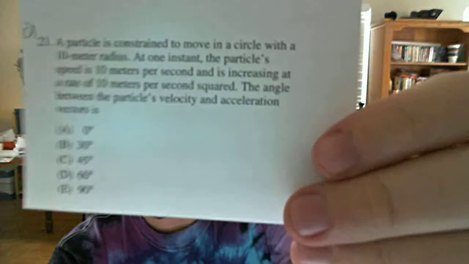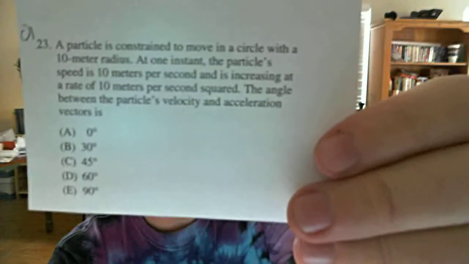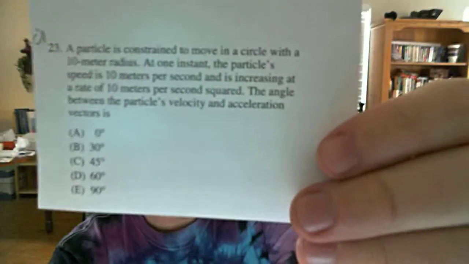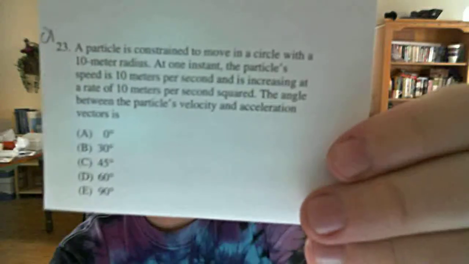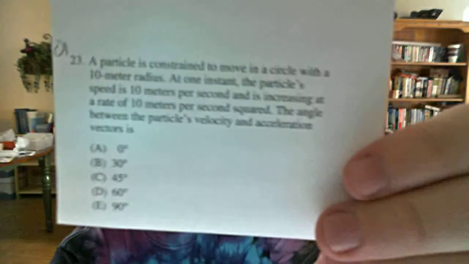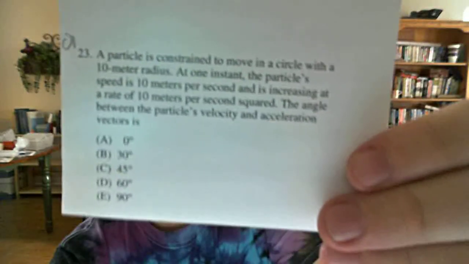Now, I am trying to get myself into the habit of scanning the answers before I attempt these problems, the first time that I see them. My reasoning behind that is, well, the answers are the final goal. So I need to know what my final goal is. I need to know what's available to me in those answers.